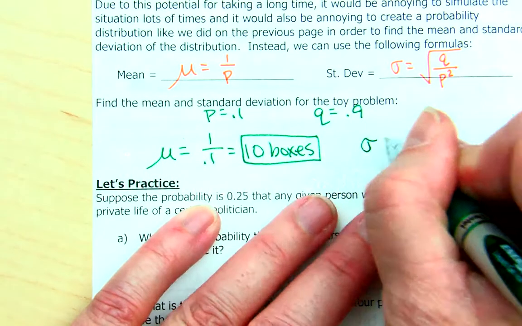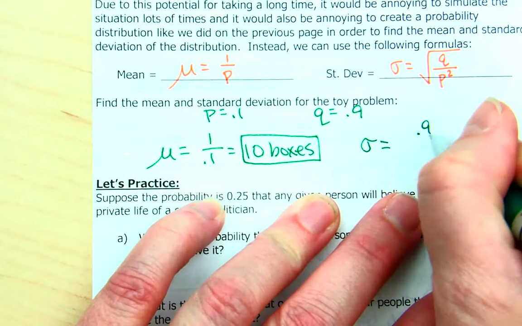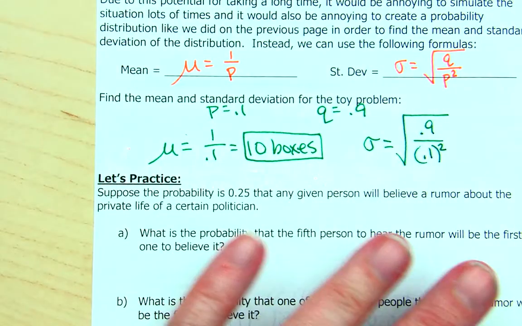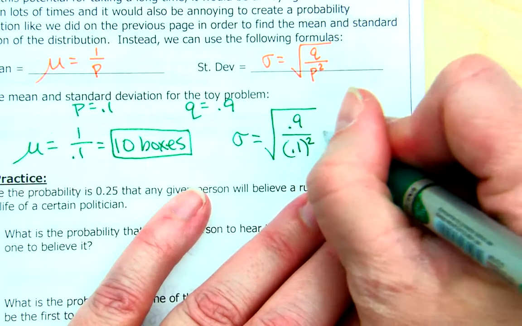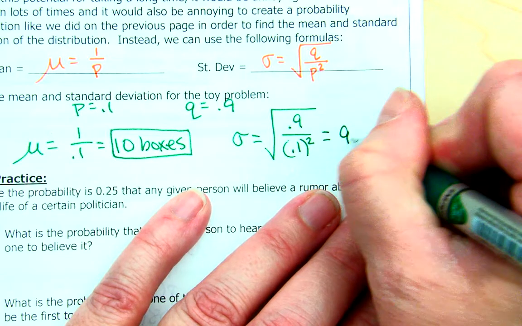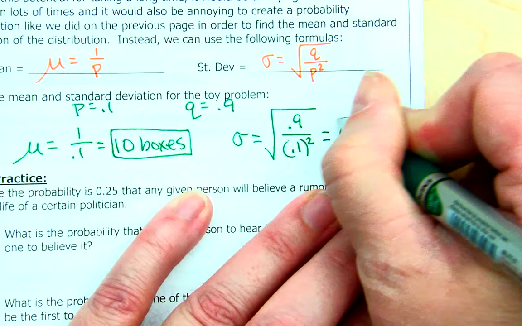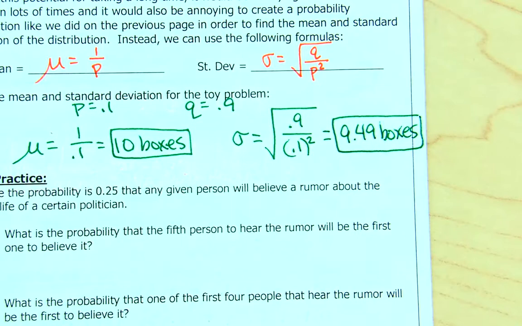The standard deviation, we have 0.9 over 0.1 squared. So we see how the formulas work?